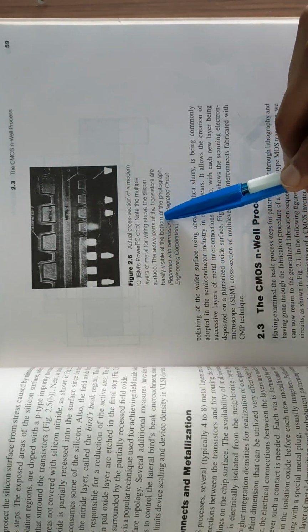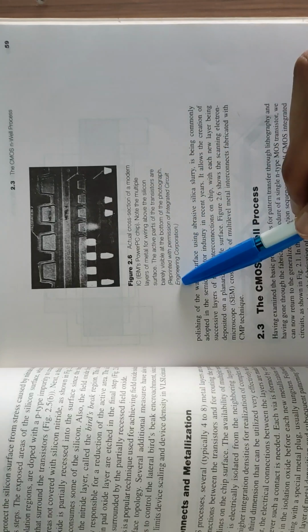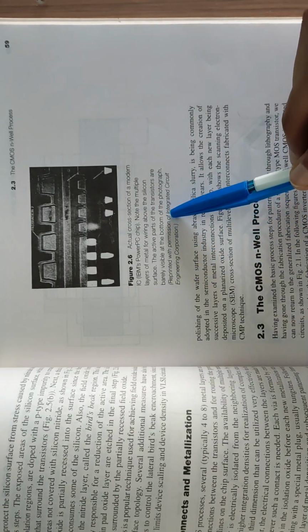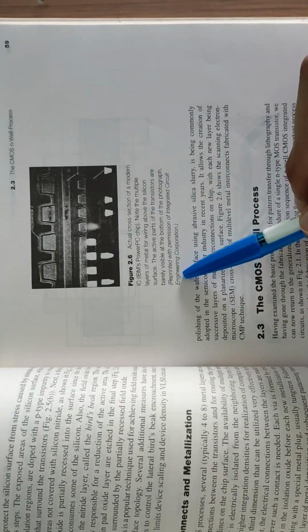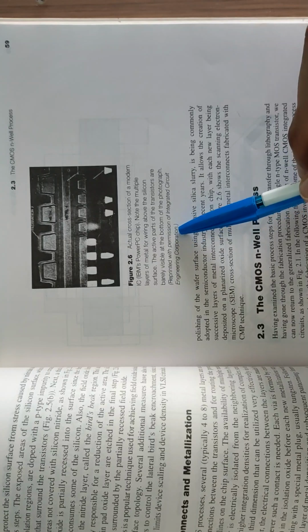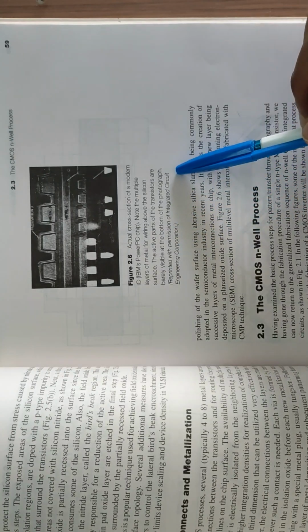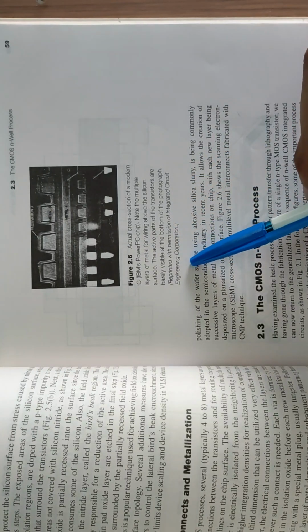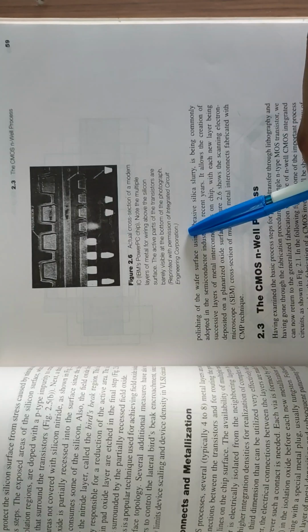The active parts of the transistors are barely visible at the bottom of the photograph. Reprinted with permission of Integrated Circuit Engineering Corporation.